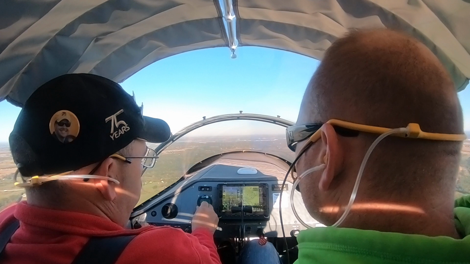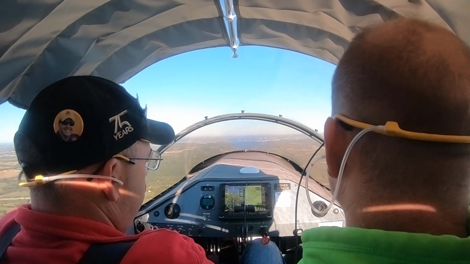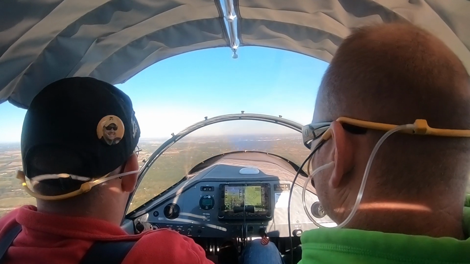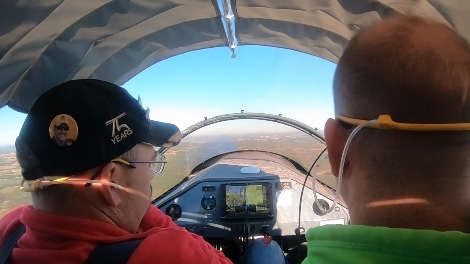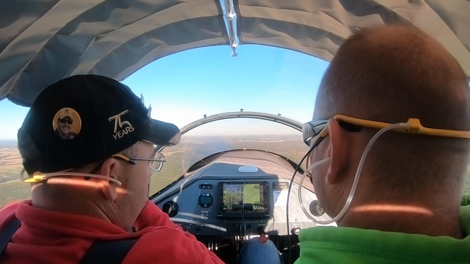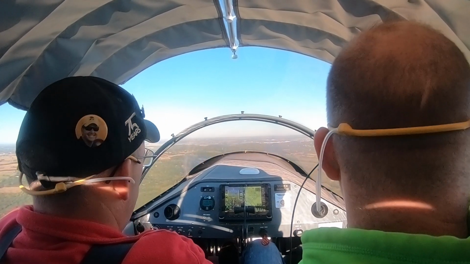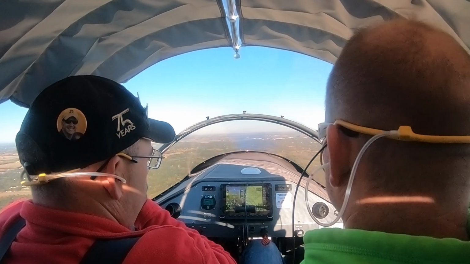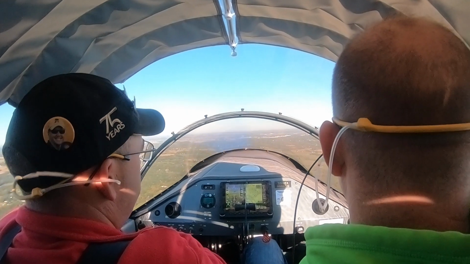St. Joe Tower, experimental 4 Charlie Mike. Experimental 4 Charlie Mike, St. Joe Tower. St. Joe Tower, 4 Charlie Mike is approximately 10 miles southeast, inbound with Alpha for landing. 4 Charlie Mike, report a 2-mile right base to runway 35. Okay, we'll report 2-mile right base for runway 35 for Charlie Mike.